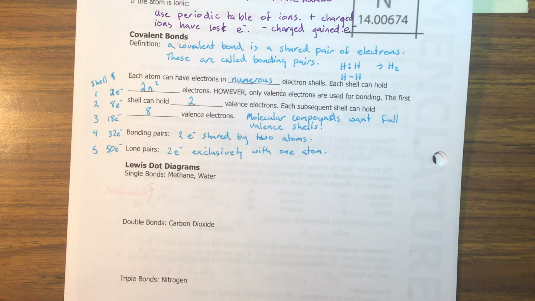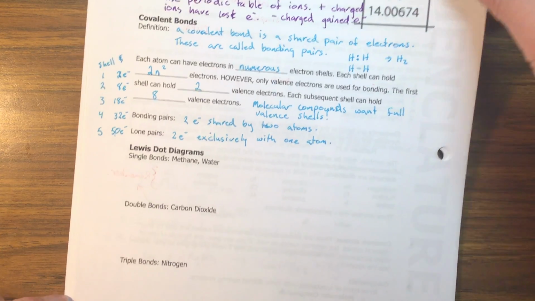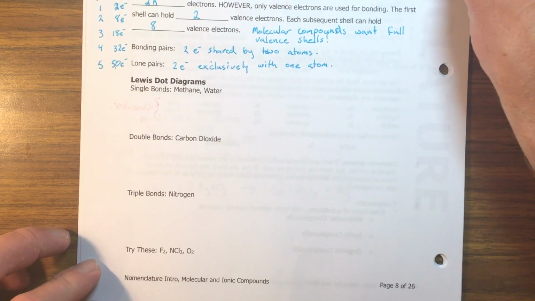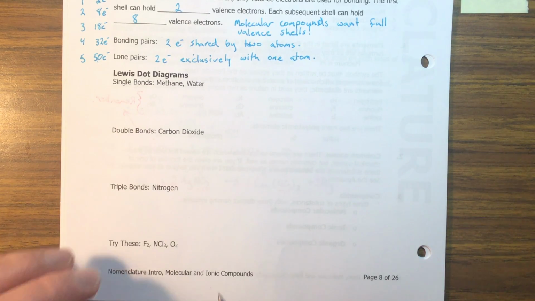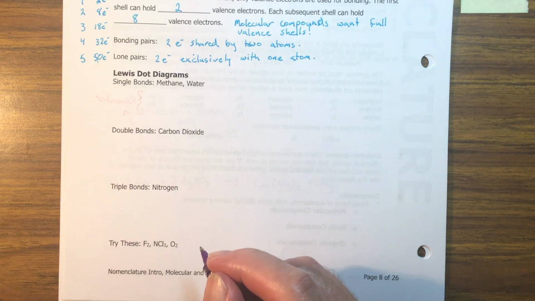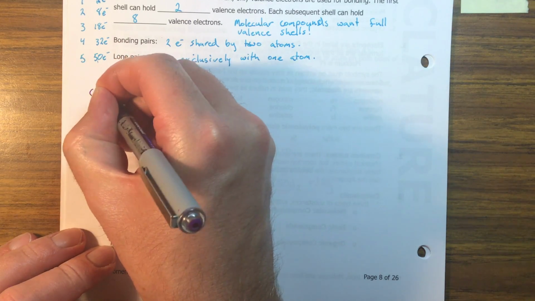All right, so we're going to work our way through Lewis dot diagrams for some of these things. These are kind of confusing, but we'll work through a few. All right, so methane and water. We're going to do Lewis dot diagrams for methane and water. So methane, CH4.